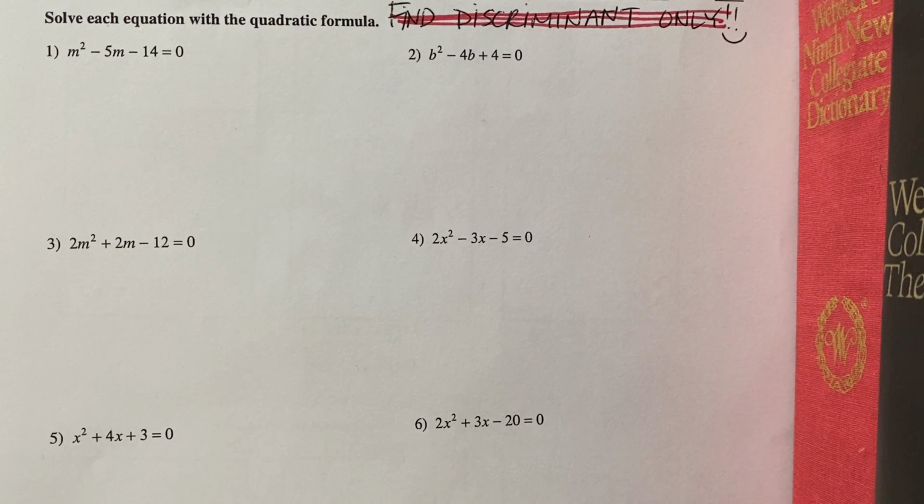All right. Well, you guys have a great day. And don't forget, Delta Math is due Friday at 3. And Delta Math only has discriminant and quadratic formula on there. So you should be good to go. All right. Have a good one.